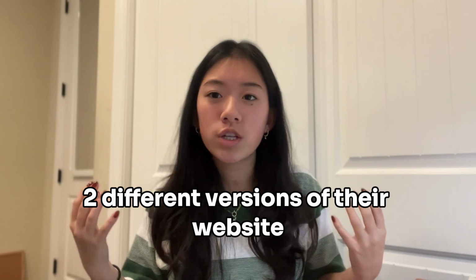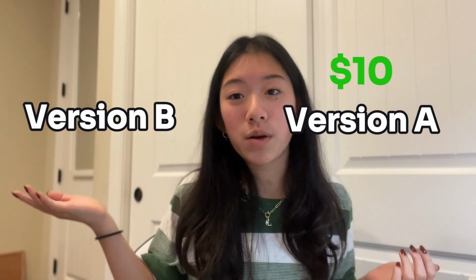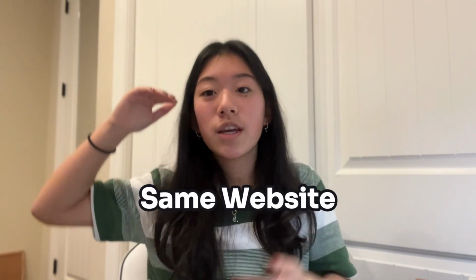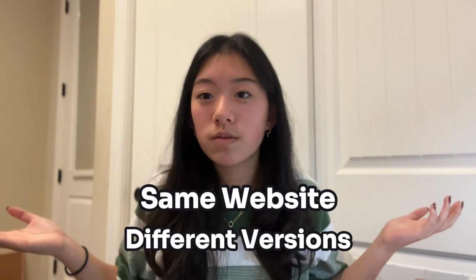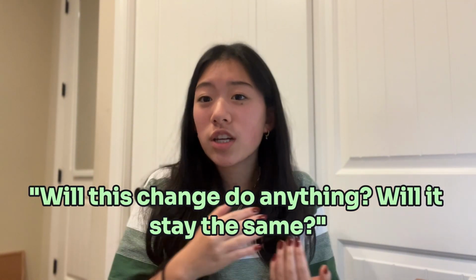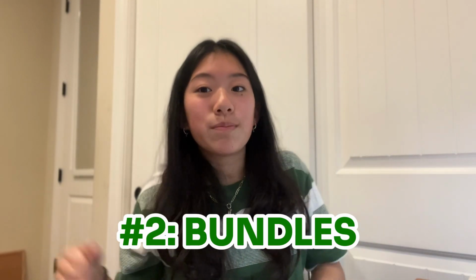This is what companies are always testing, seeing what products your customers want and what price they're willing to pay for it. Again, companies have many different ways to determine the optimal pricing. For example, companies can create 2 different versions of their website. Version A could have a water bottle set to $10, while version B could have their water bottle set to $12. This means that if you and your friend pull up the same exact website, you might see slightly different versions. These companies are constantly trying to figure out, oh, will this small change anything, or will it just stay the same? Next is bundles.